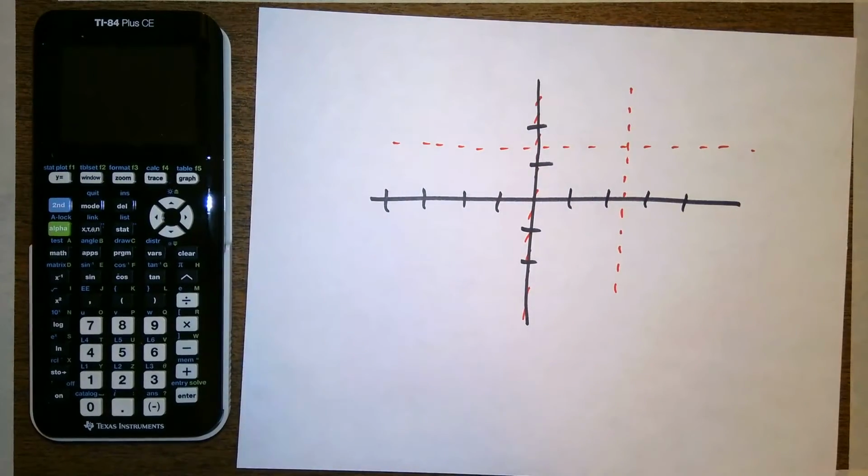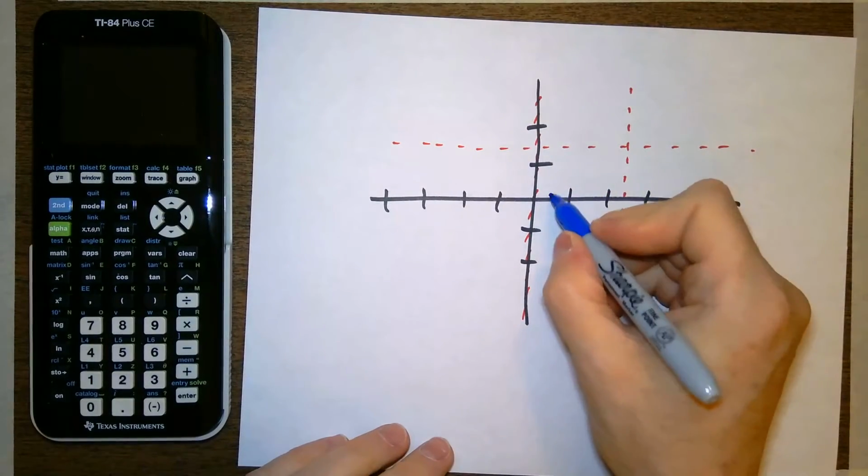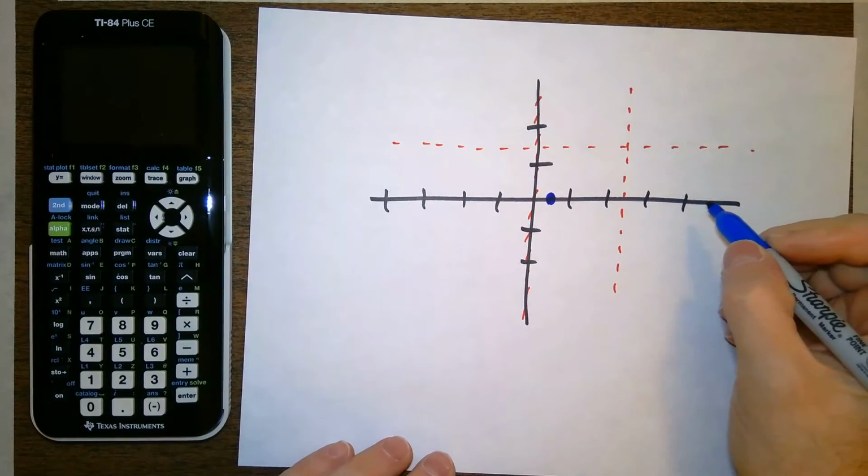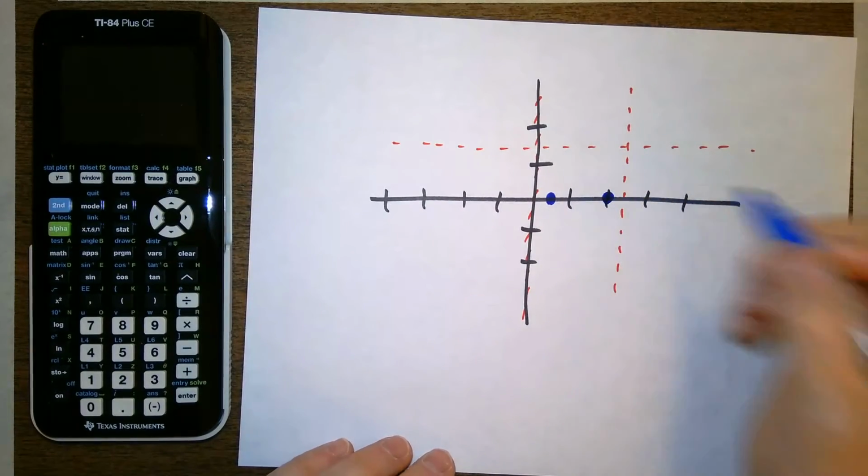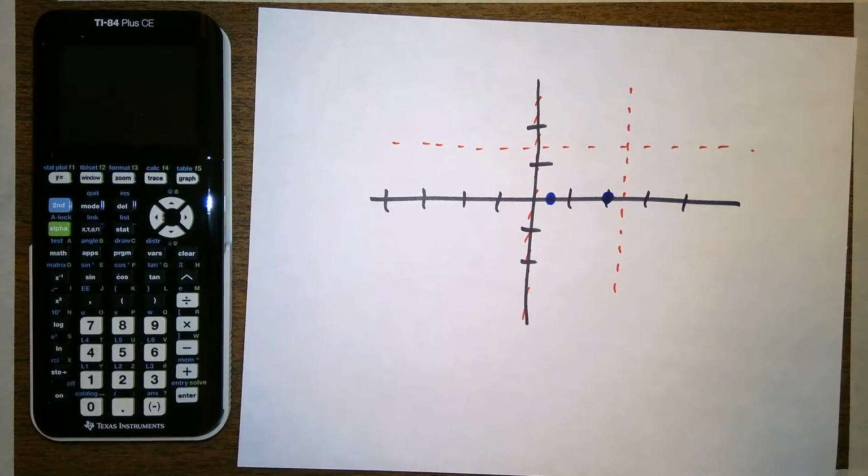And I had x-intercepts at 1/2. I have an x-intercept right here. And I have another x-intercept at 2, right there. Now, believe it or not, we've got enough information where we can sketch this thing without thinking about anything.